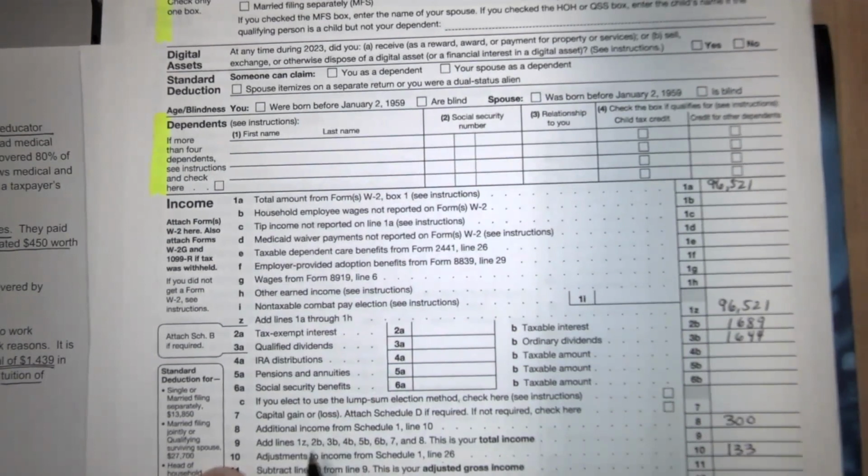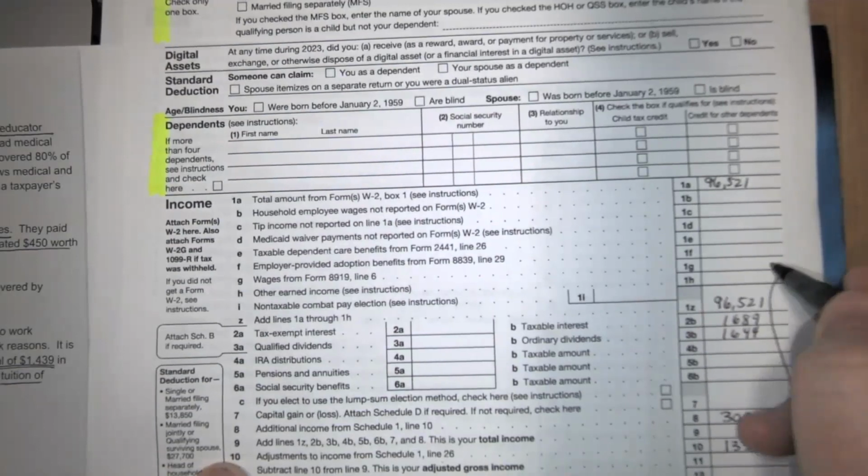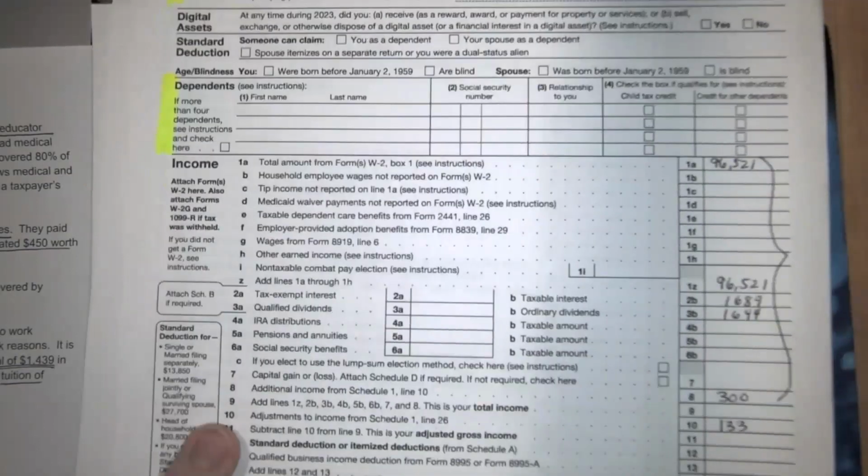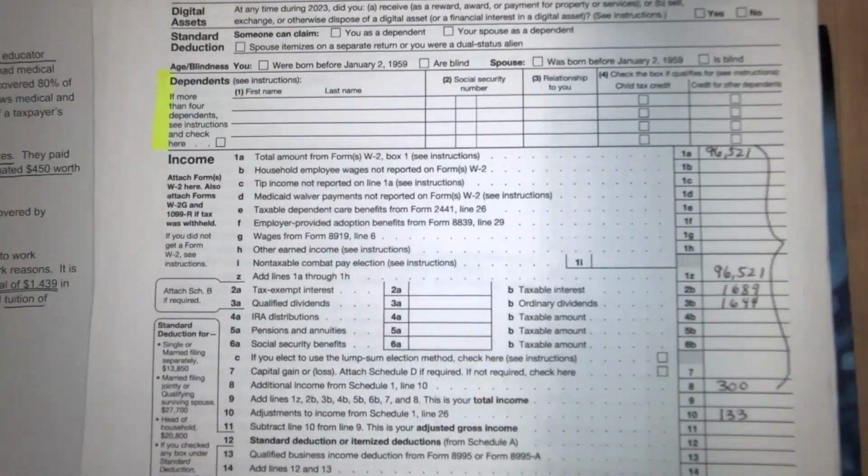Oh, add lines. Let's do number 9. Add lines 1 through 8. So we're going to add these all up. I wish I had better pictures because they do not give me the quick answer.